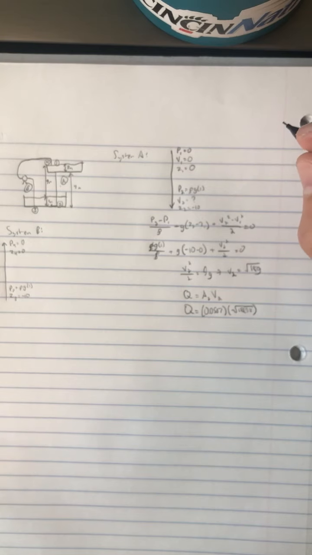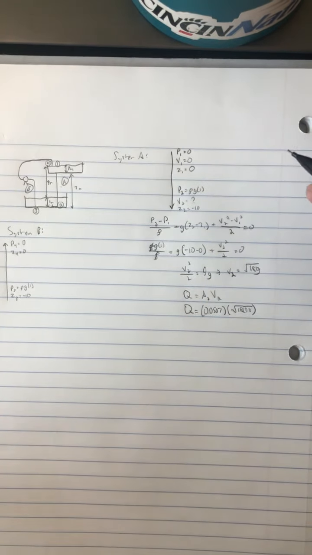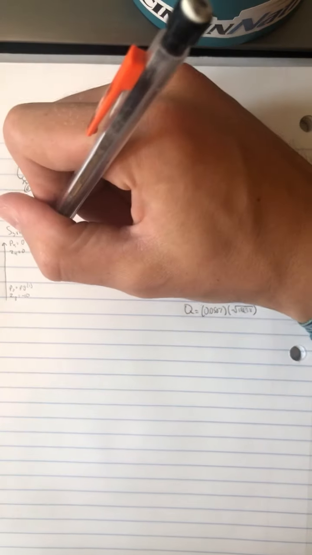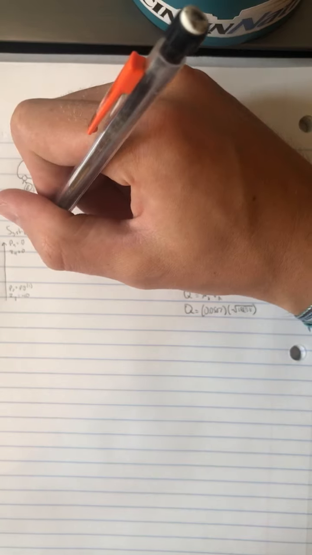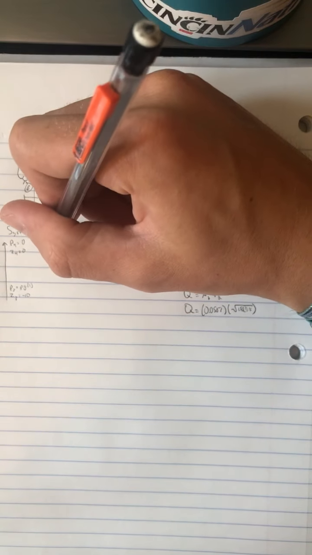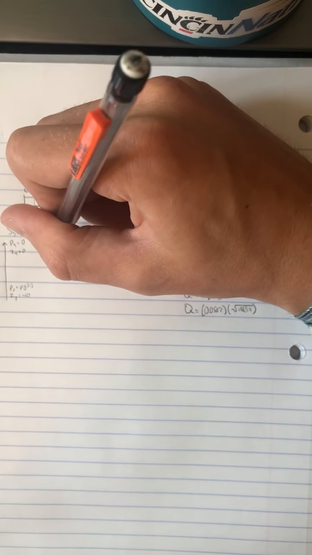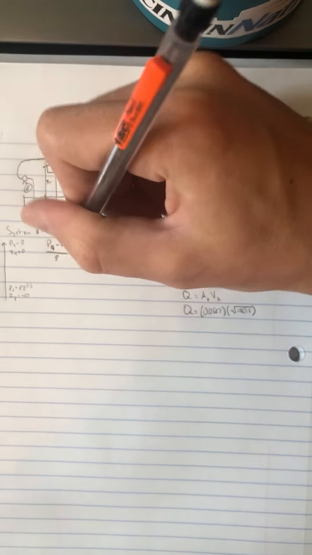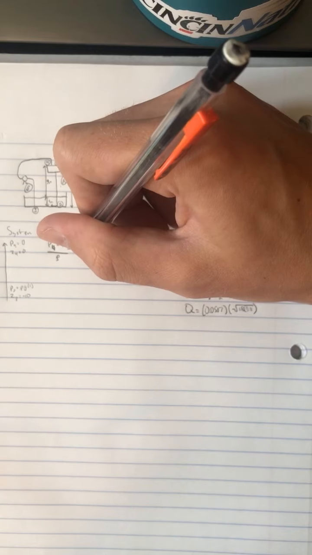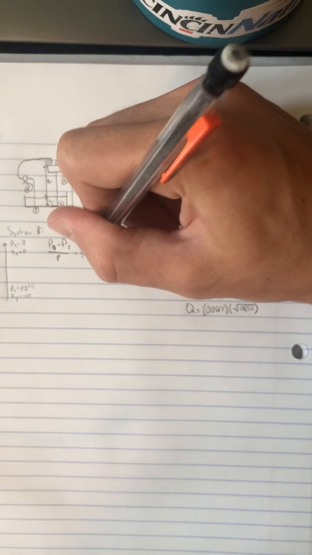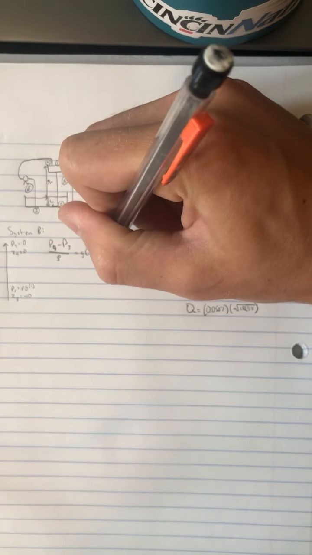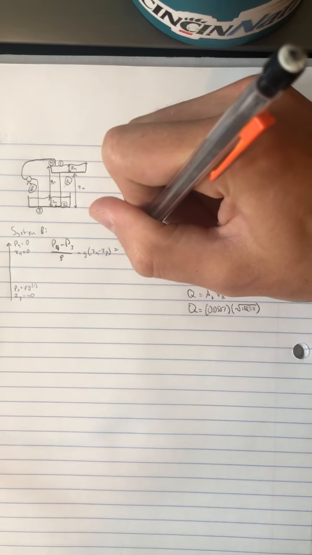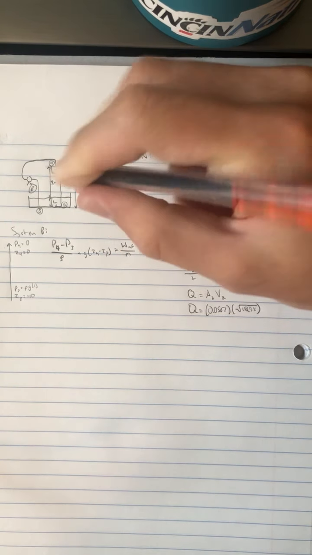We don't consider the velocity because there's no change in kinetic energy here. We will then plug this in. It'll be P4 minus P3 over rho plus G times Z4 minus Z3, and that would be equal to the non-flow work over the mass.